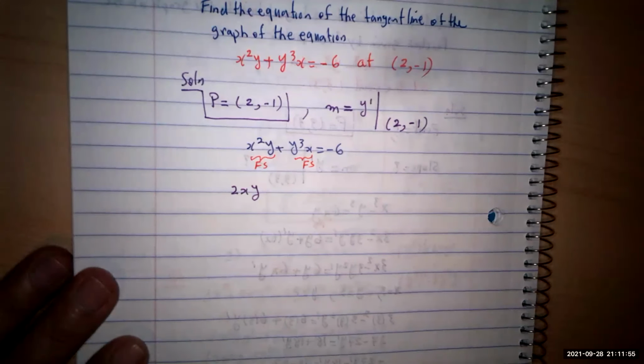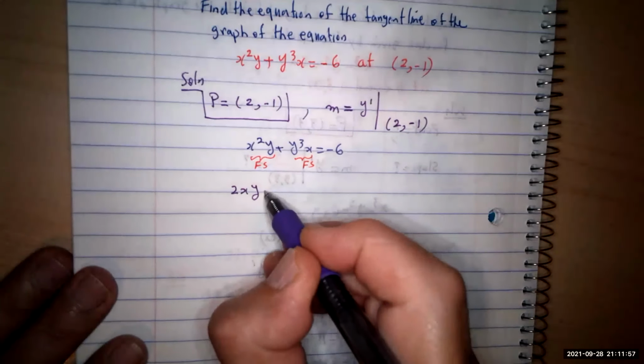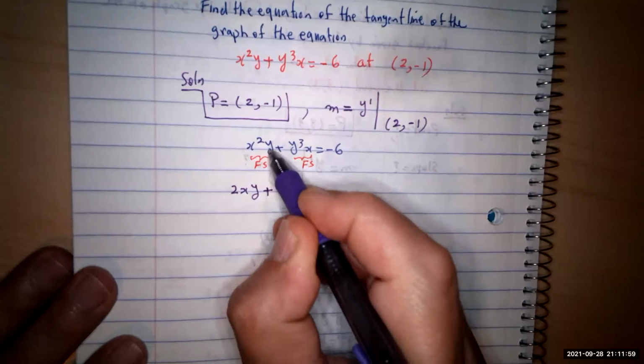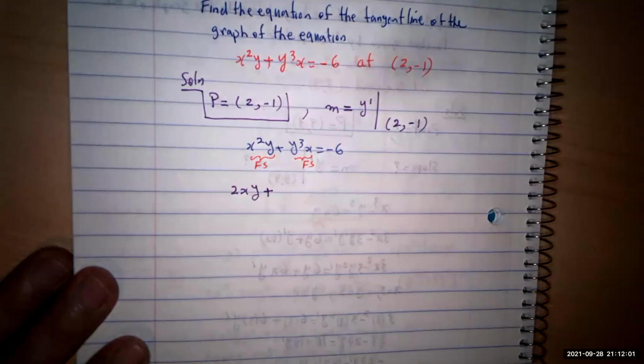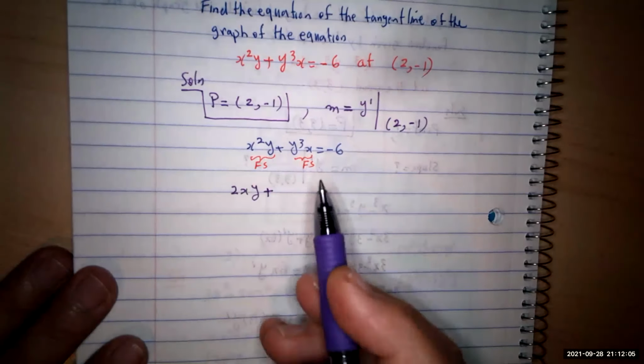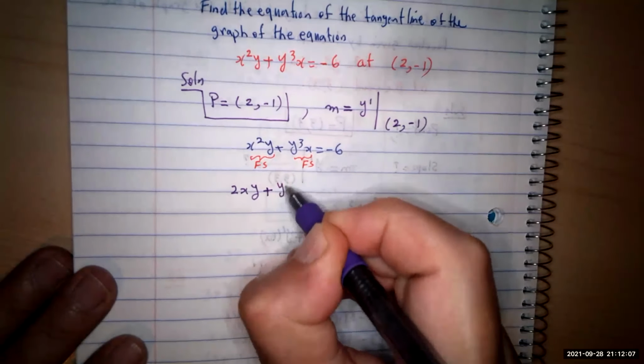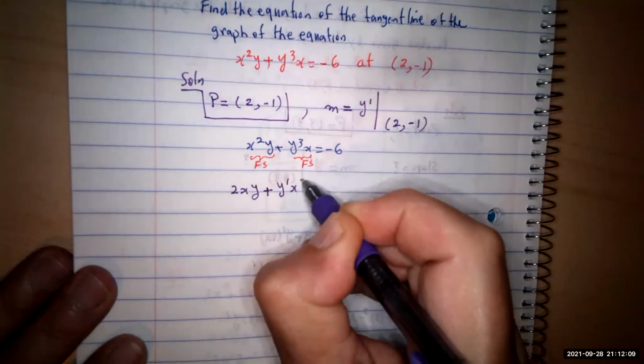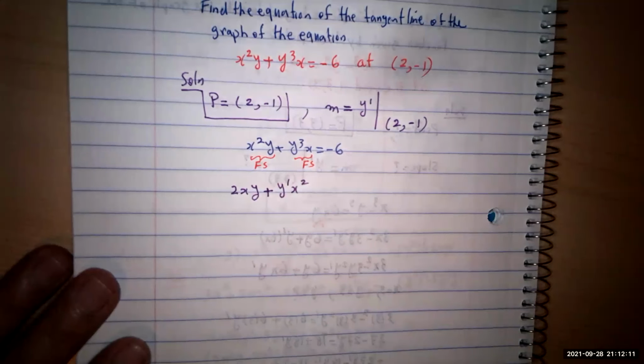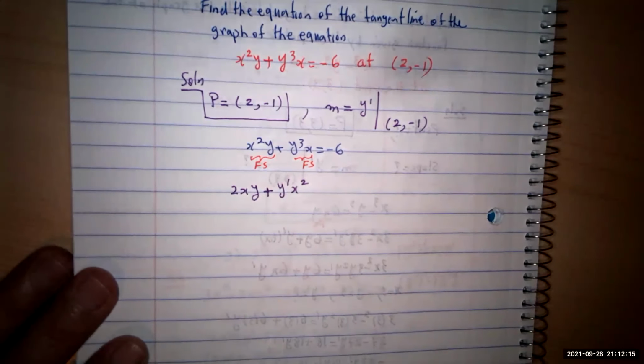That's the derivative of the first times second, plus derivative of the second times the first. Derivative of y is y prime. So it's going to be y prime times x squared. That's the first one. Any question? The first one is ordinary differentiation, 2x times the second, y, plus the derivative of the second, y prime, times the first.